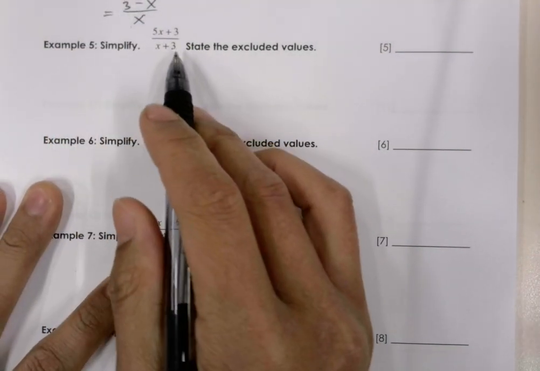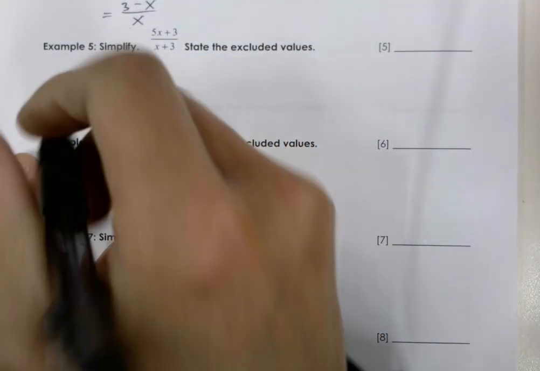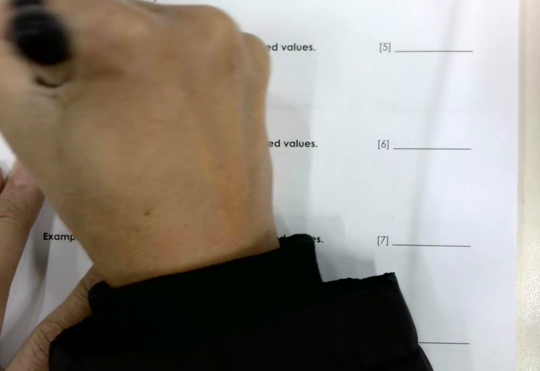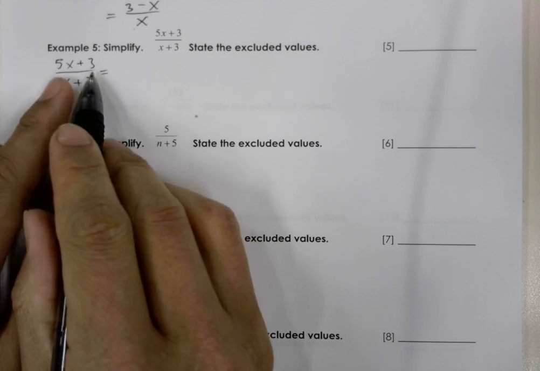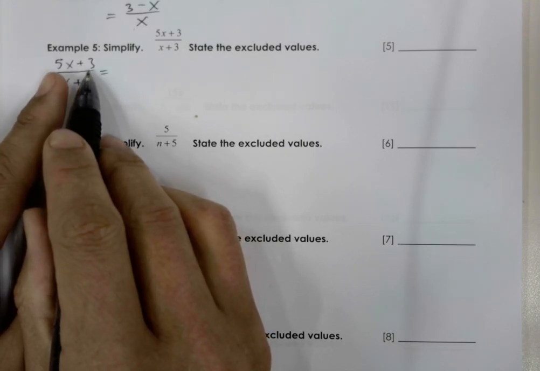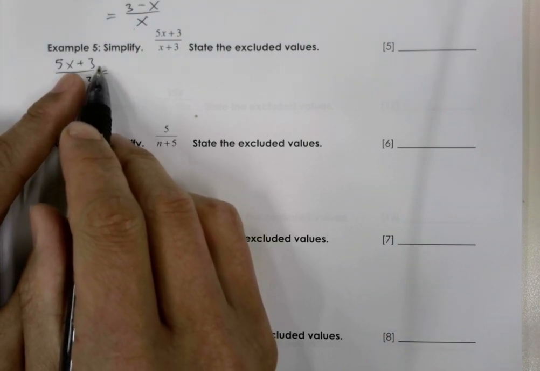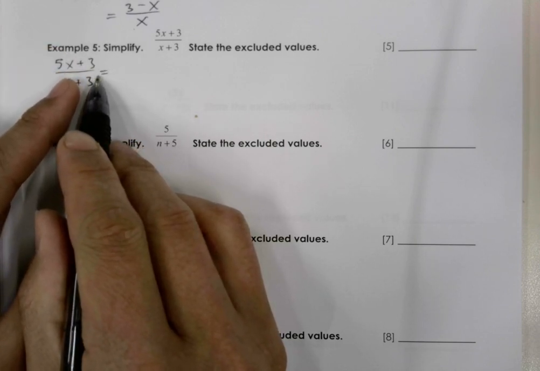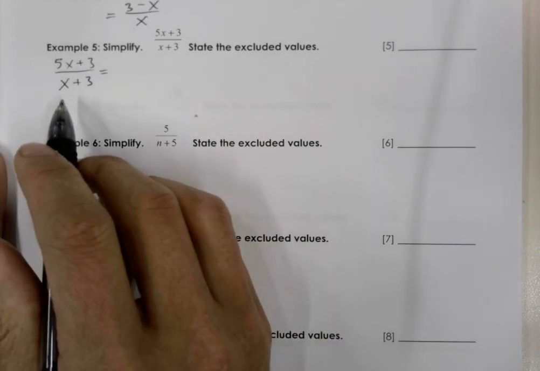So example number 5, we have (5x + 3) over (x + 3). And what we want to do is take a look at the terms in the numerator and the denominator and see if we can factor anything out. So in the numerator, we're looking at 5 and 3, and do they have a greatest common factor? No, they don't. And then we look at the variables. Do they have common variables that we can factor out? Well, this has an x, this doesn't have an x, so no, we cannot factor out a variable. So the numerator, we can't do anything with it.